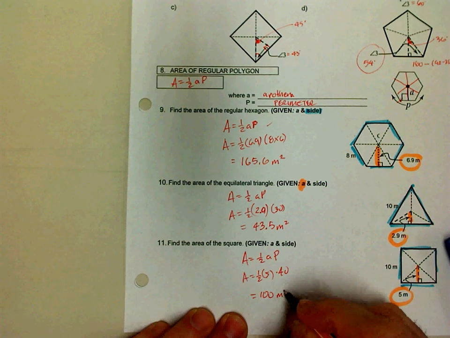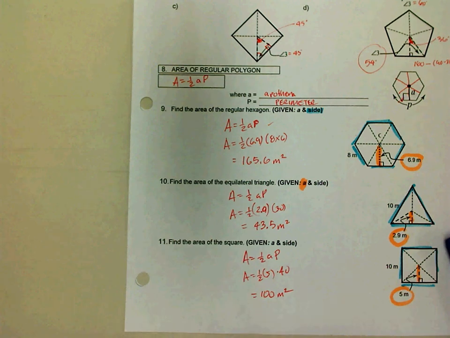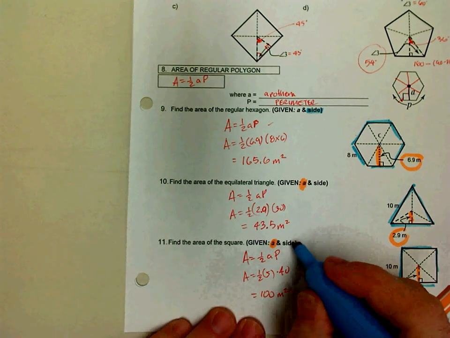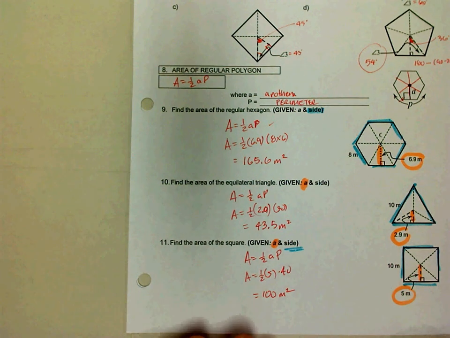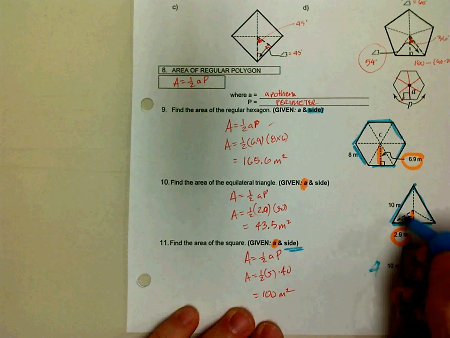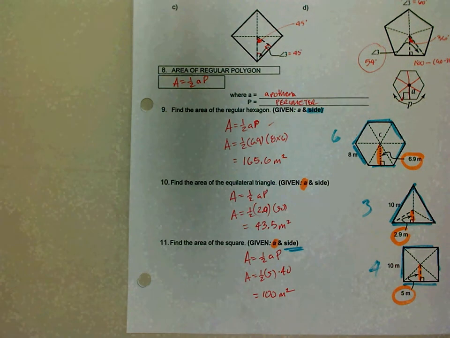Pretty straightforward. We like it when they give us our area. The only thing we need to calculate is the perimeter by taking the length of one of the sides times the number of sides, times 4 in this case, times 3, times 6. Obviously, if it were a pentagon, we would do times 5, a decagon times 10, and so on. Let's move on to our next set of problems.